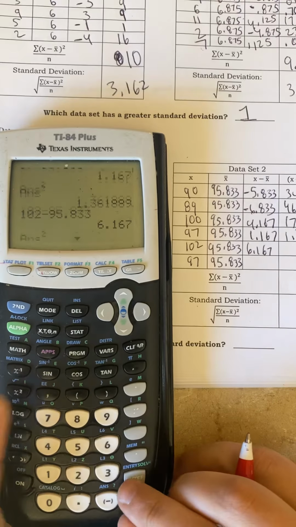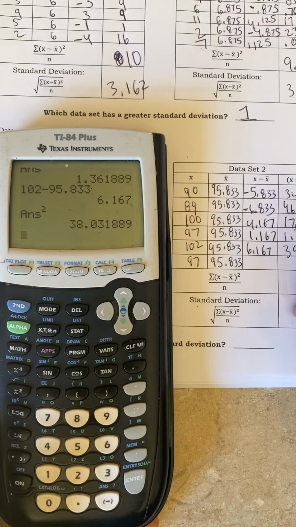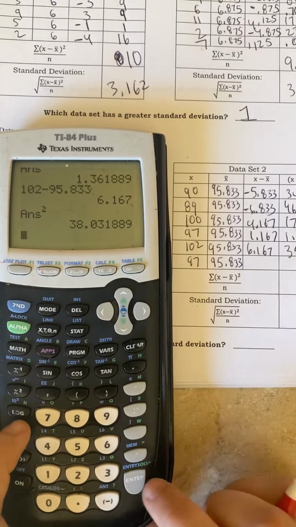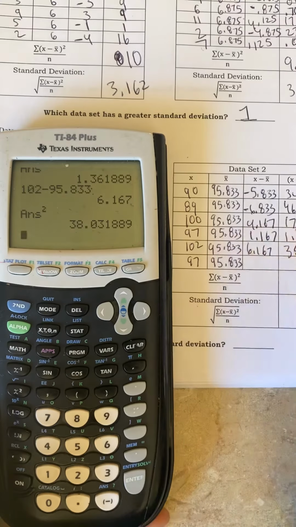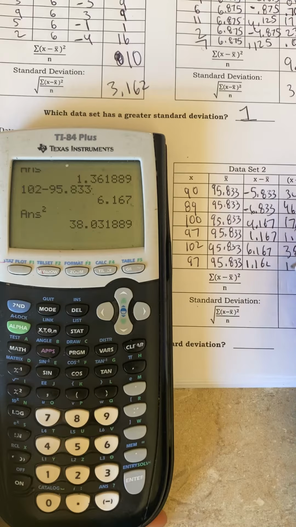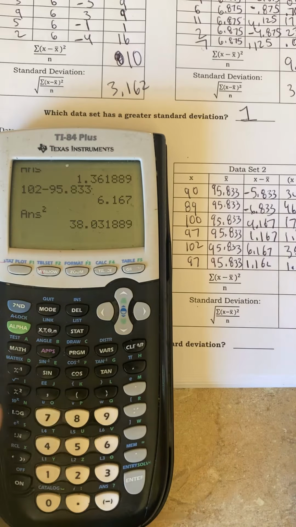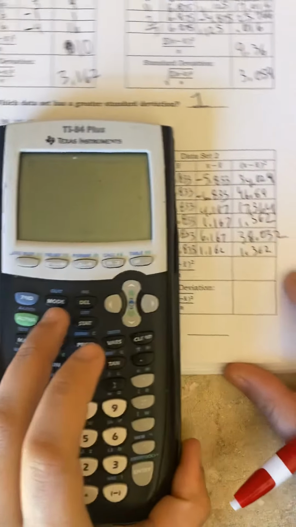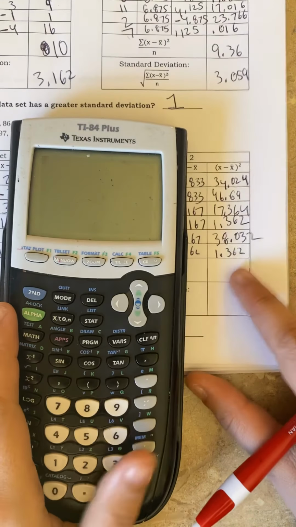And then squaring it, it's going to give me 38.032. And then my last one, 97, we've already done before, so I just have to write that down again. And so again, we've got all of our x minus the mean squared, so then we're going to find pretty much the mean of that is what we're doing here when we go to this next one.